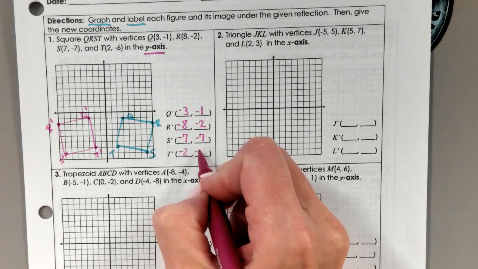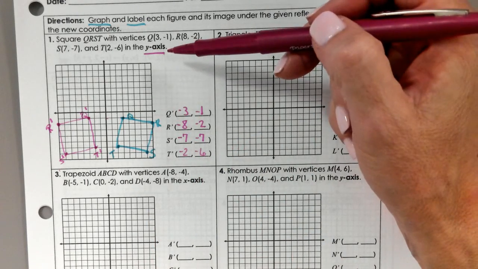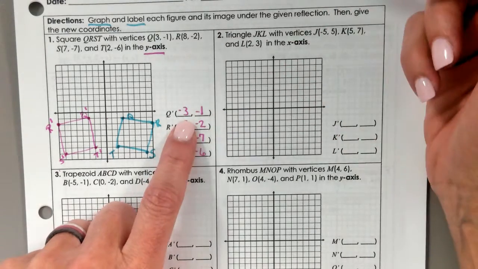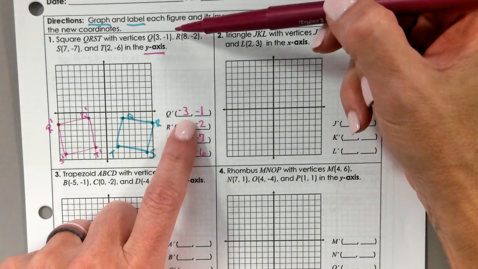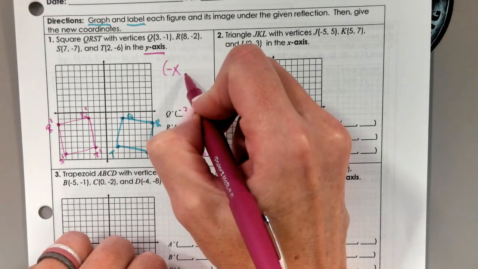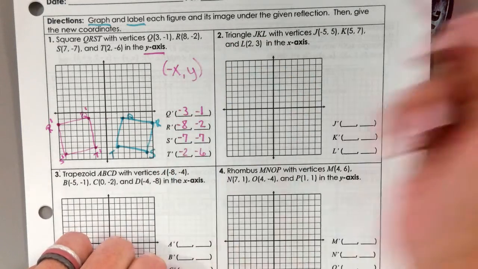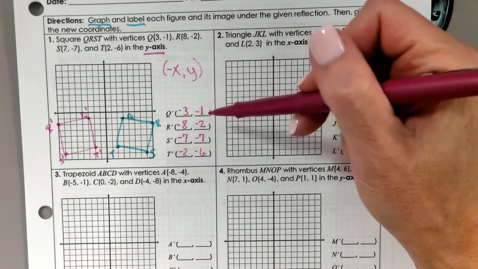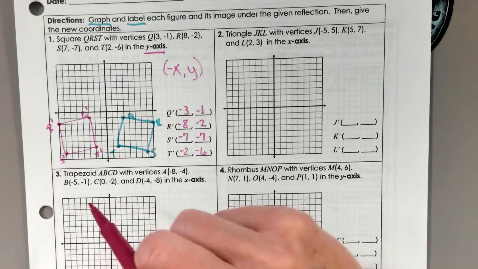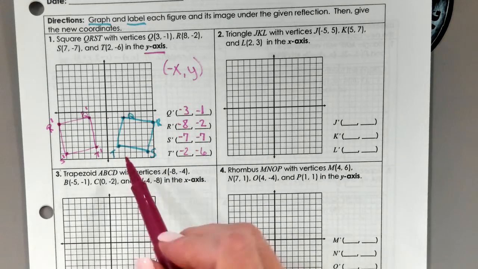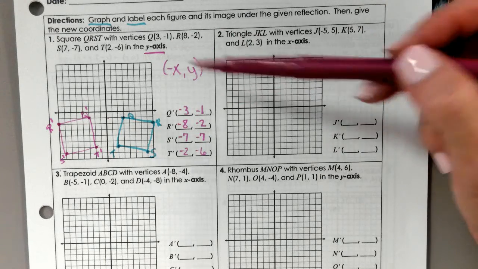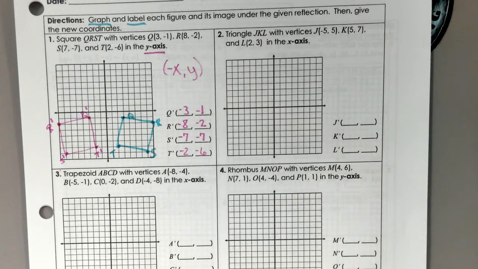And if you look at your ordered pairs, we talked about when you reflect over the y-axis, the x is the number that changes. So Q started out at 3, -1, now it's -3, -1. So we just did opposite the x and kept the y, okay? It's fine for you to know that, and if you want to fill in your ordered pairs first and then draw to show that that is the reflection, that's fine. Or if you need to draw it first and then fill in. But this is what you're looking for, okay? So if it flips over the y, x is what changes.